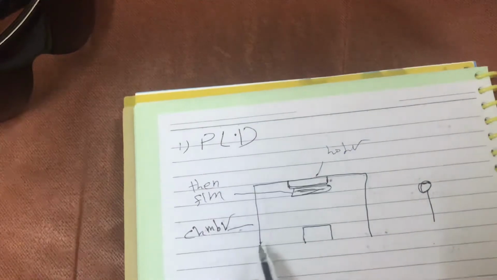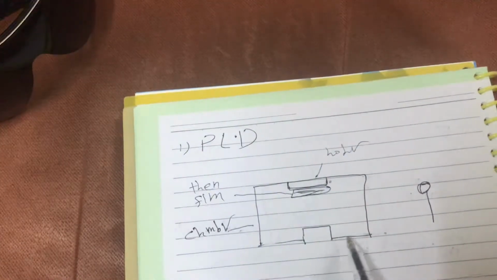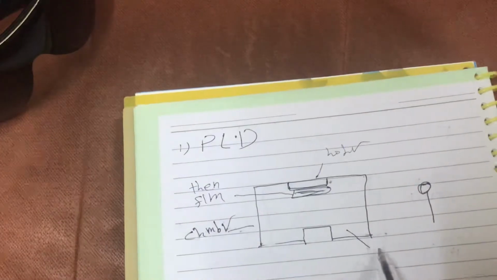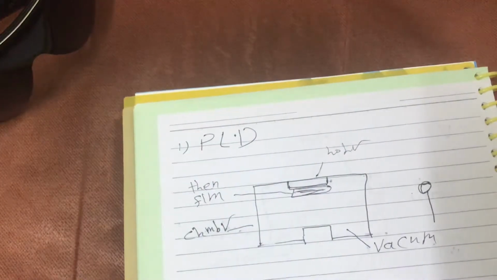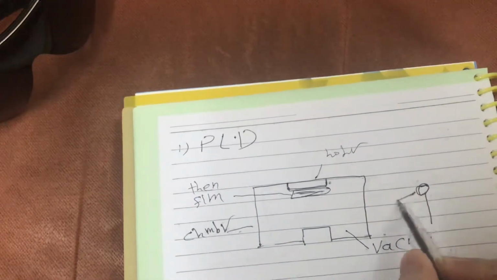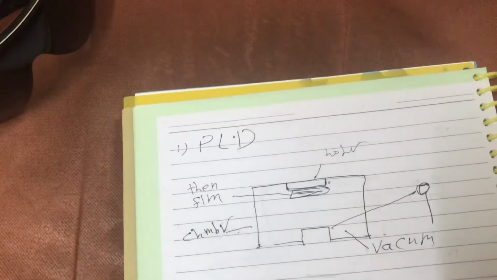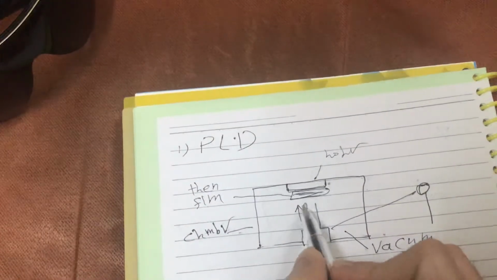So, by the way, my dear student, this chamber is a vacuum, so it has no air at all. We point the laser on the target material and it will vaporize, leaving a burn mark.